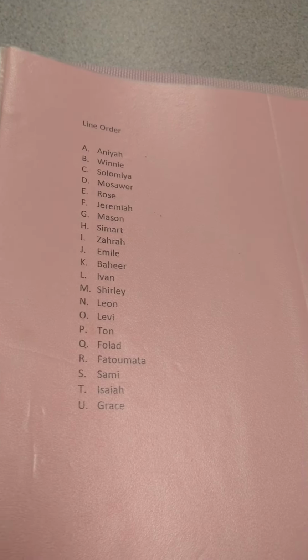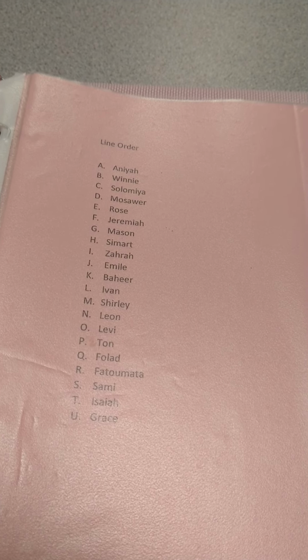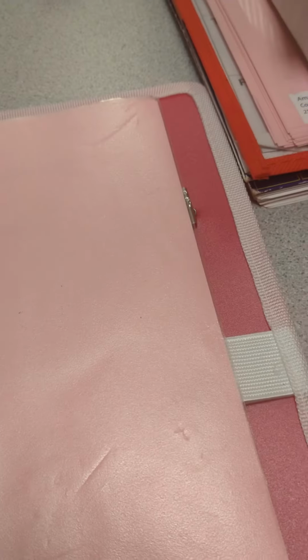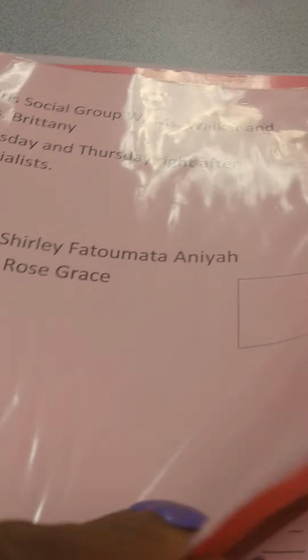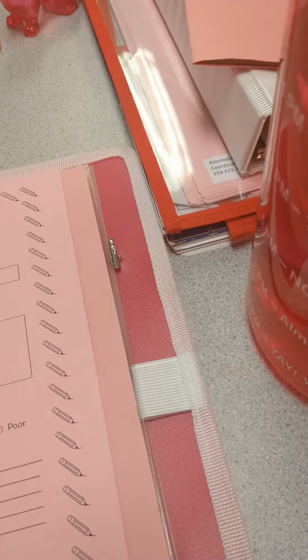We also have a line order, which is written with alphabet instead of numbers, so that there is no confusion. And a more detailed schedule. I also have who gets pulled out at what time to go see a math or reading specialist. And there's another one for behavior specialist. This is minor versus major behavior. What is to be addressed in class and what deserves a write-up and a child being sent to the office to the principal.